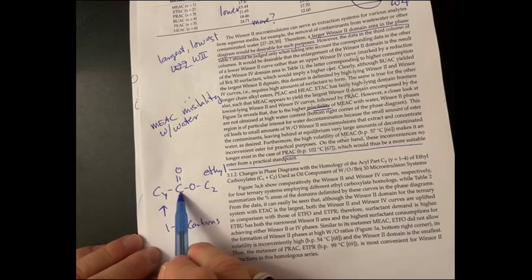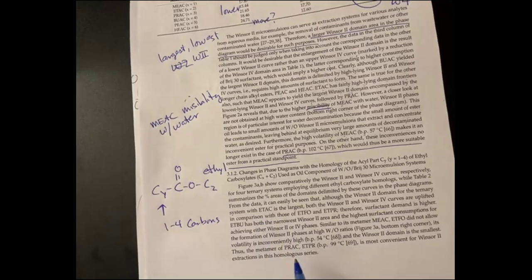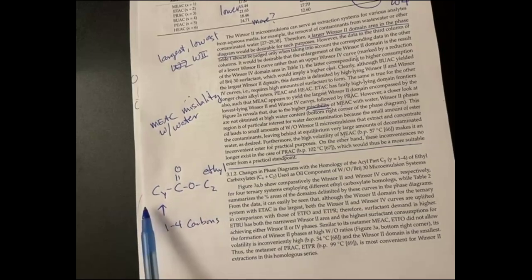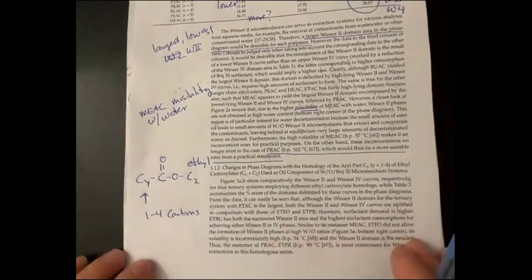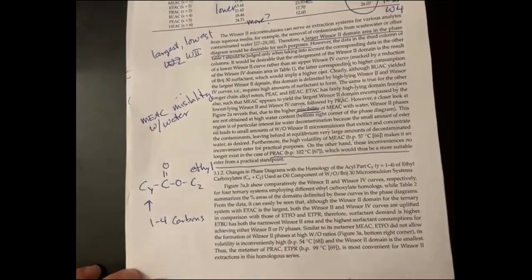So then the next question becomes how do they count these? Ethyl acetates would be 2 carbons. Ethyl carboxylates, right? So 2 carbons there. I think we're getting closer anyway.